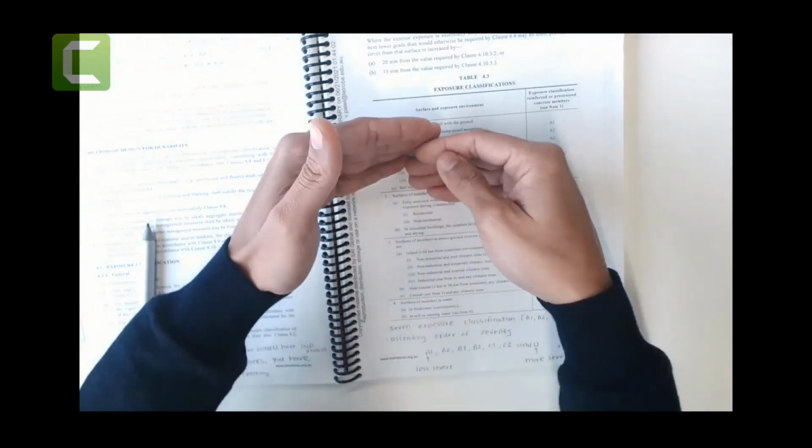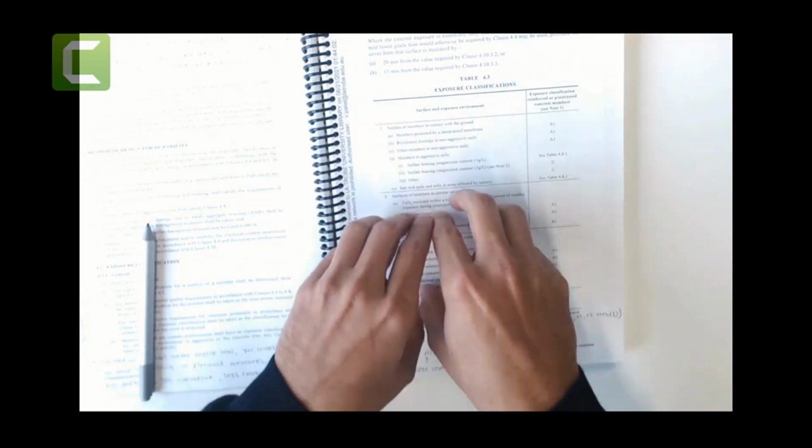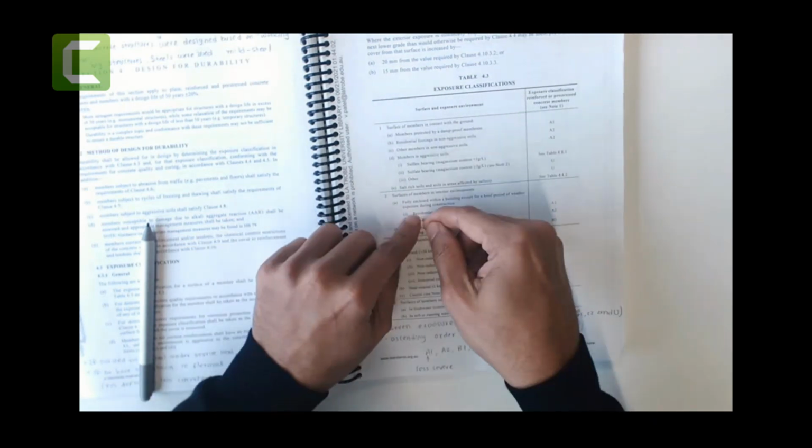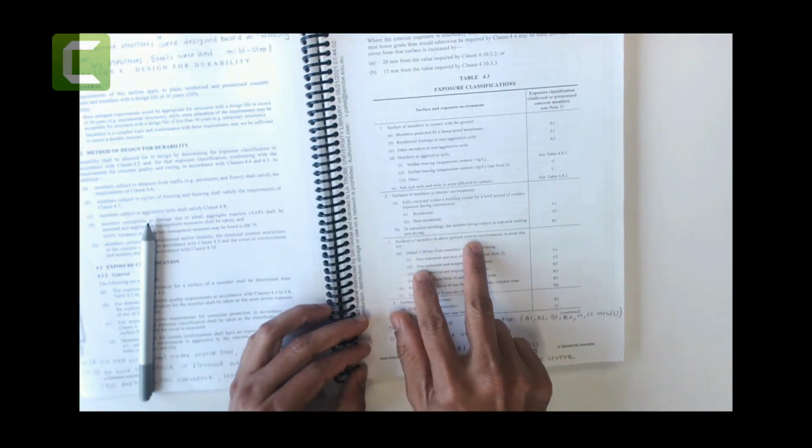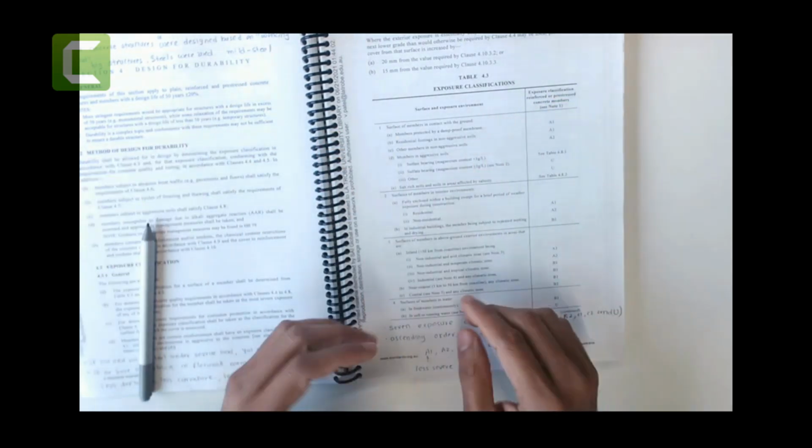In case, because this is just the guideline, right? In some cases, your case might not fall in one of these categories. So you find the closest match, and within that closest match, you can choose the more severe one. Now the third one is surface on the member above the ground. So let's say in buildings, you have level 1, level 2, level 3, that is above ground.